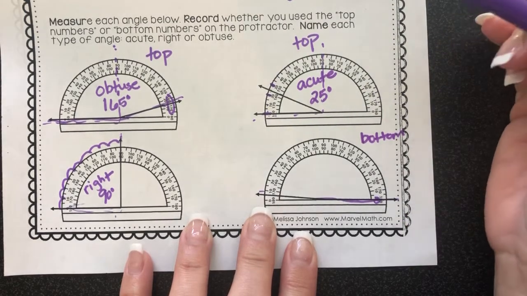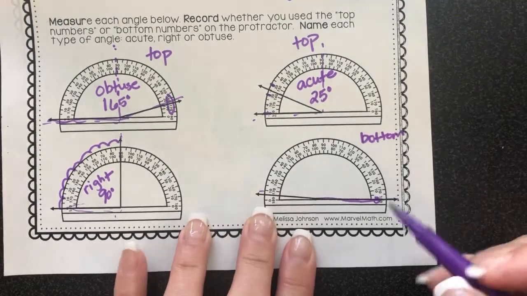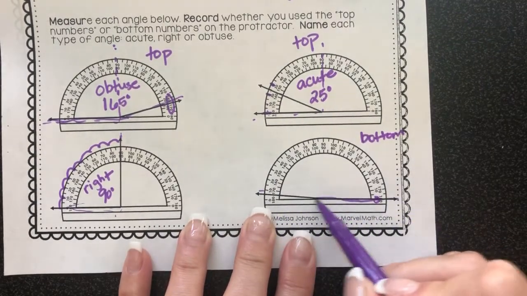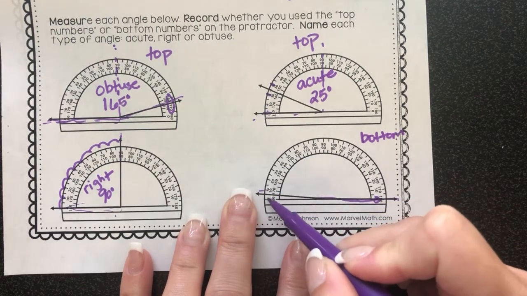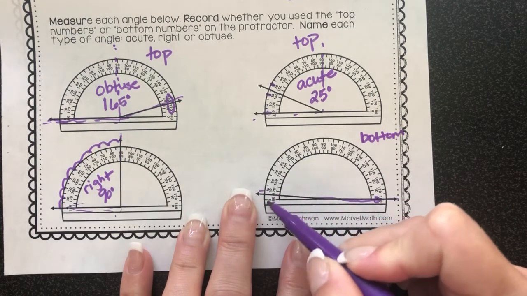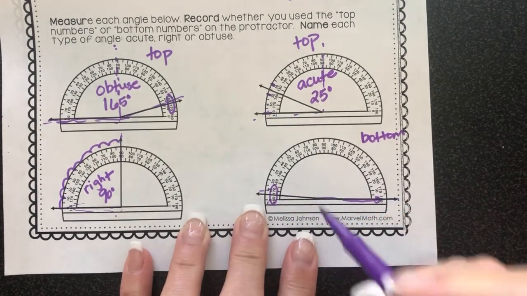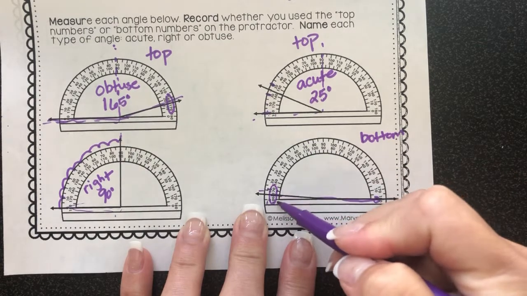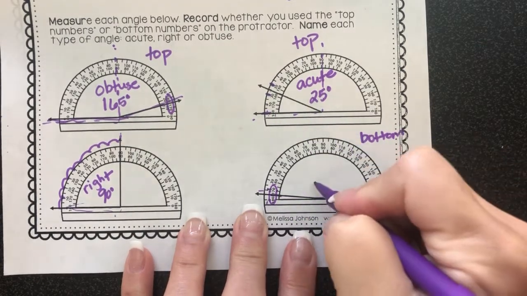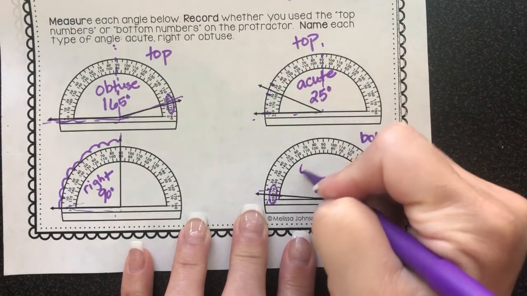Okay, so we need numbers that are greater than 90. So if I look out here where this other ray is pointing, these numbers over here are not greater than 90. These numbers are, okay? And this ray is pointing right in the middle between 170 and 180, which would be 175 degrees, making this one an obtuse angle.